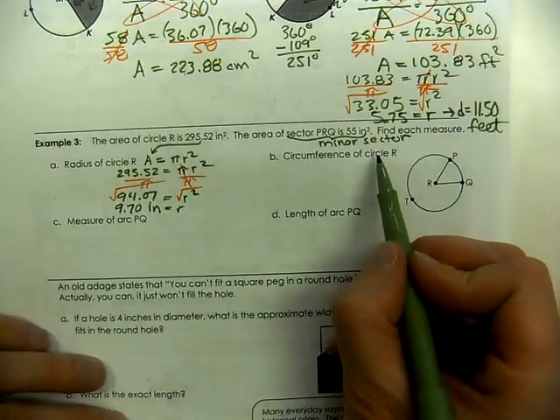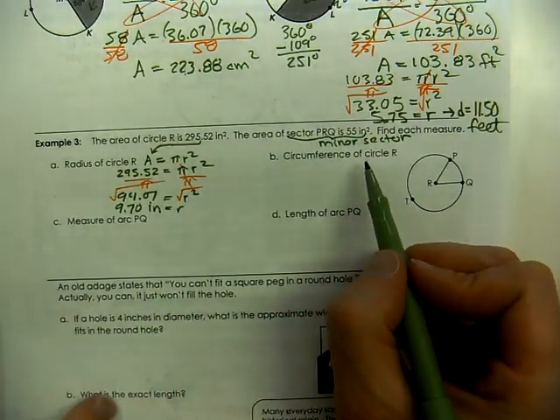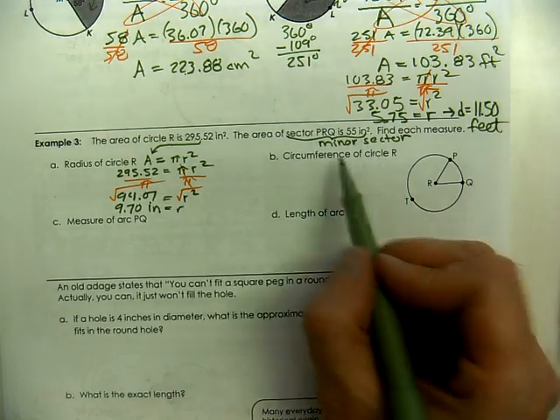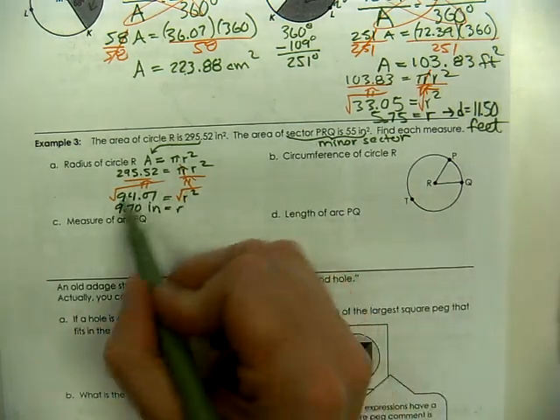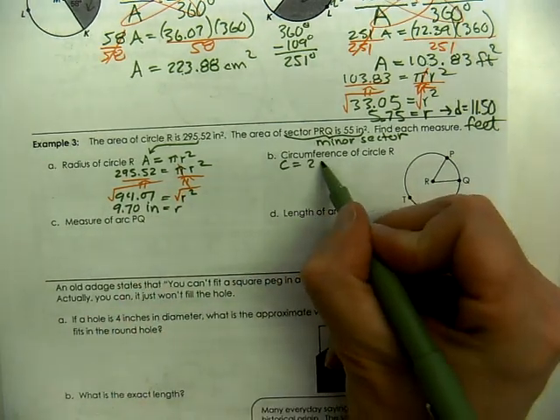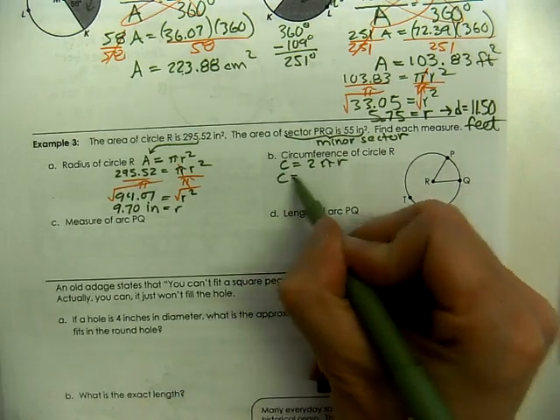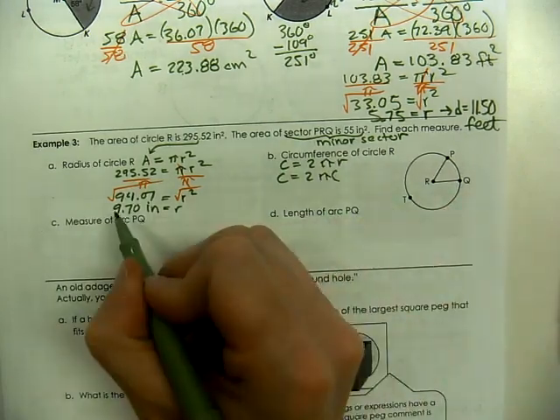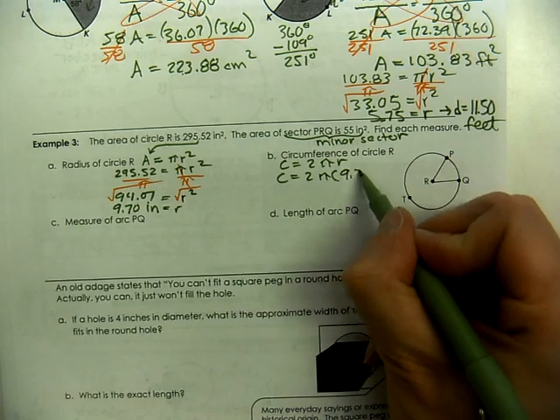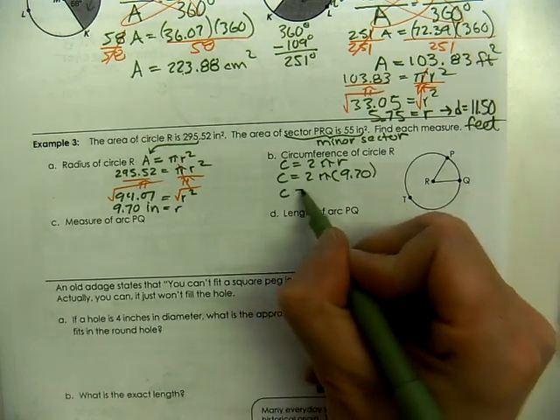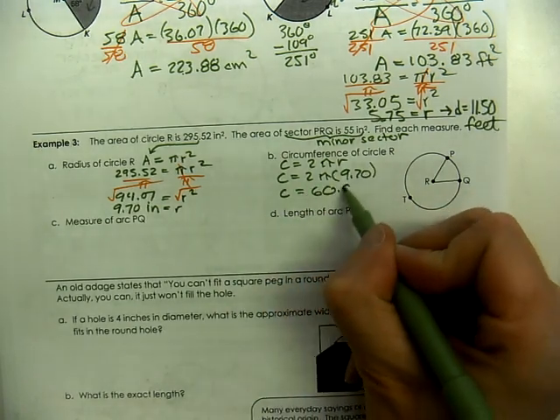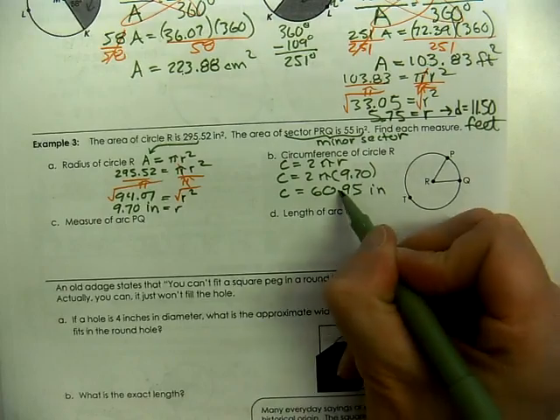Now, let's find the circumference of the circle. Okay, do I need a proportion for that? No, because I have a radius. Circumference is 2 pi r, and the radius that we got on the previous step is 9.70. Again, that's in inches, so my answer here will be in inches. 60.95, and that's in inches.